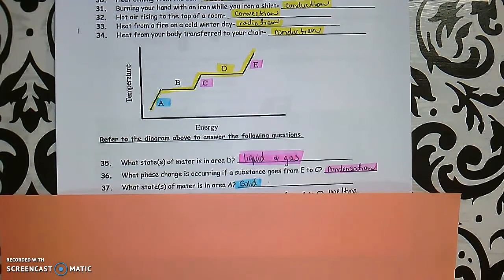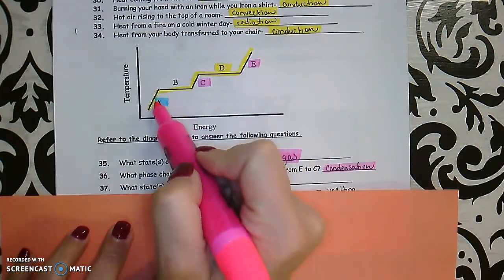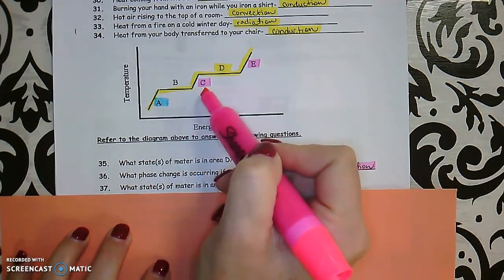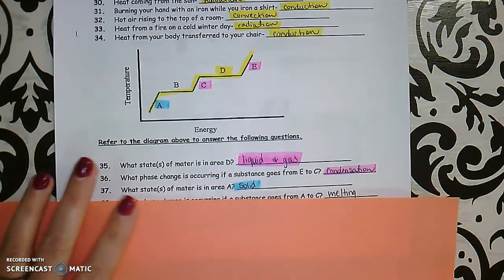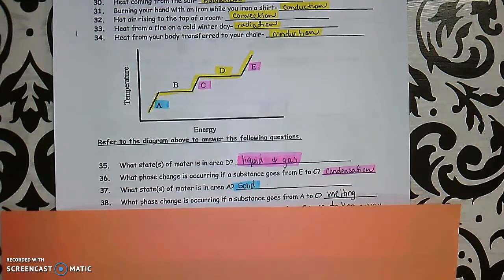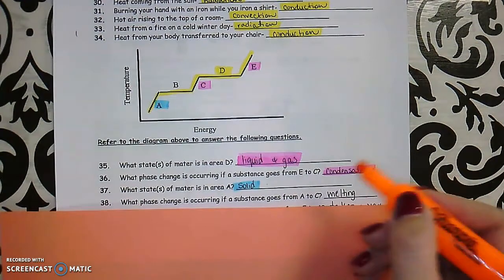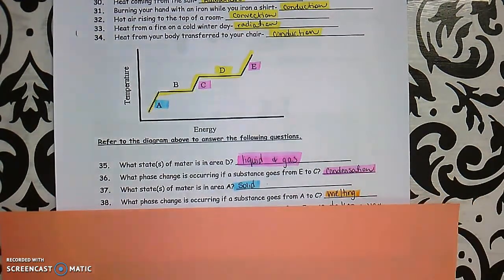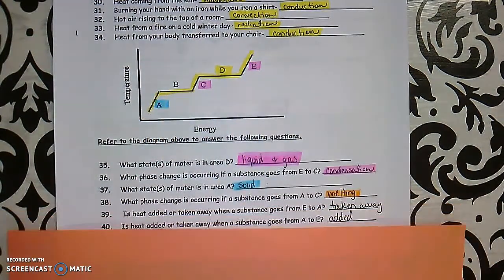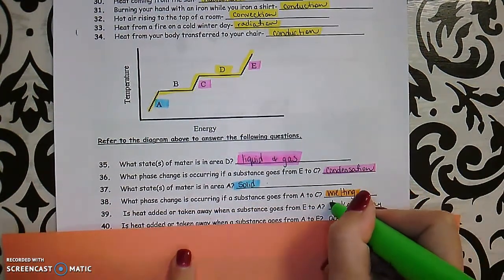What phase change is occurring if a substance goes from A to C? Remember, A is a solid, C is a liquid. So if we go from A to C, then we are melting. From A to C, solid to a liquid, melting is occurring. Number 39, is heat added or taken away when a substance goes from E to A? We are taking away heat. If we go from E to A, we have taken away heat.